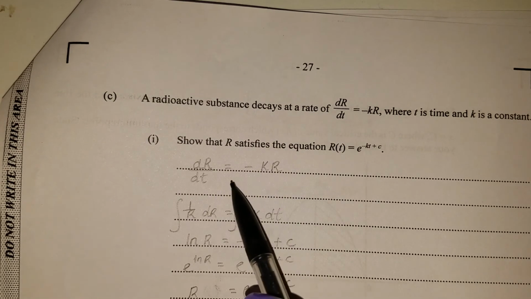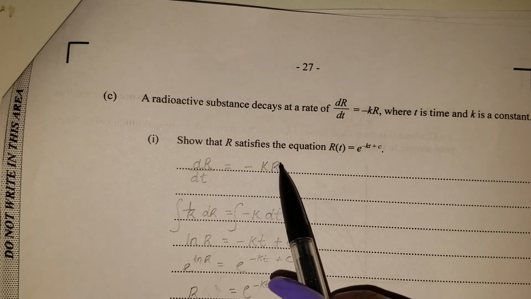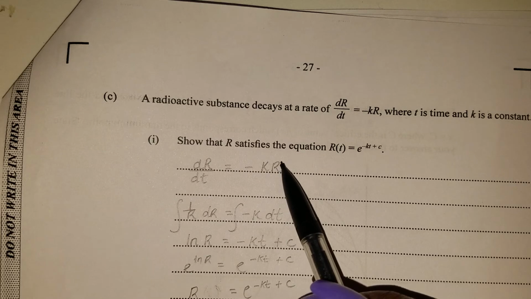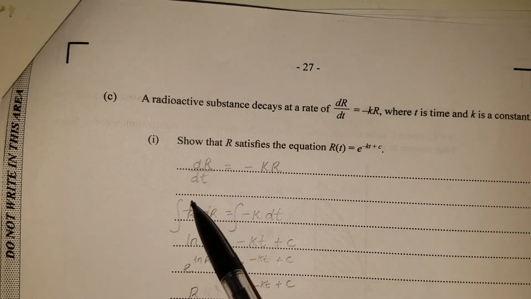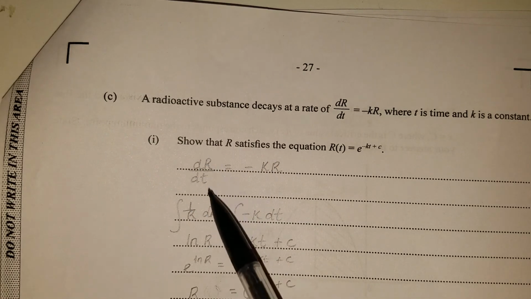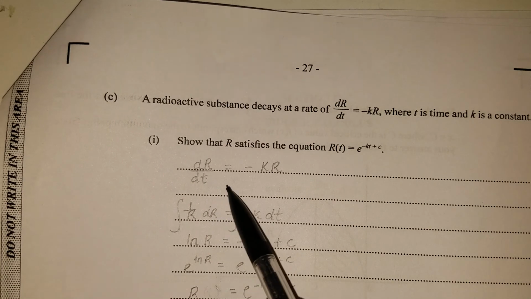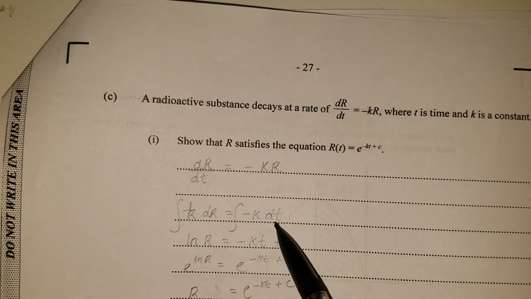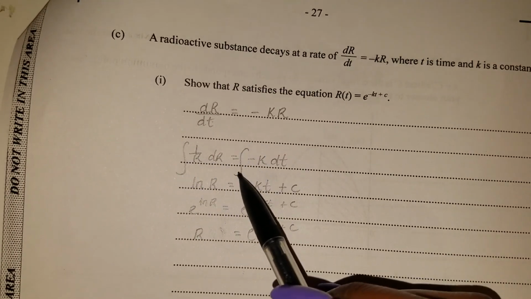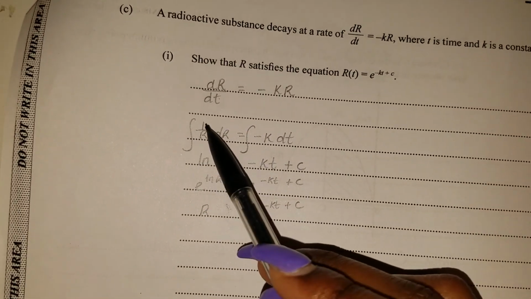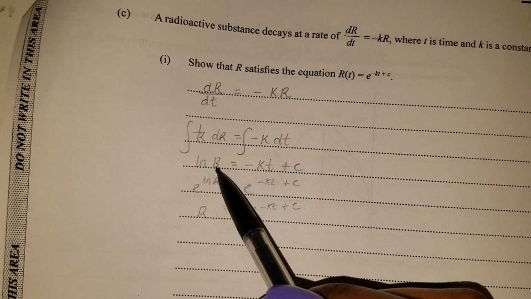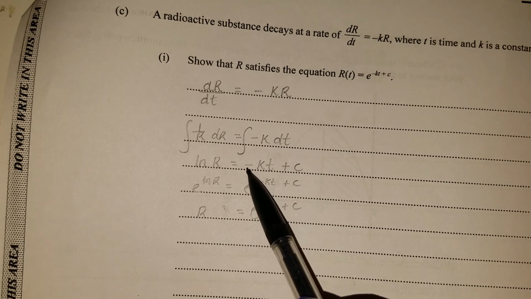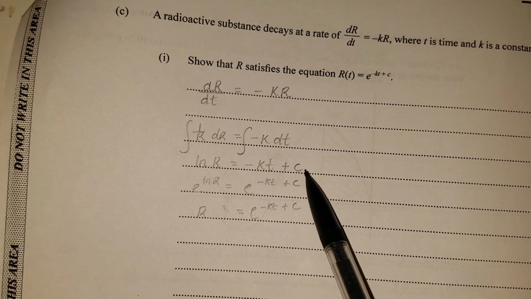So when we separate our variables, we are grouping all the r's on one side and the t's on the other. This r that's been multiplied will be brought over as 1 over r, gets multiplied by the dr, and this dt will go up and get multiplied by this negative k. Now that our variables have been grouped, we're going to integrate each side. Now the integral of 1 over r is going to give us ln r, and the integral of negative k with respect to t will give us negative kt plus c.